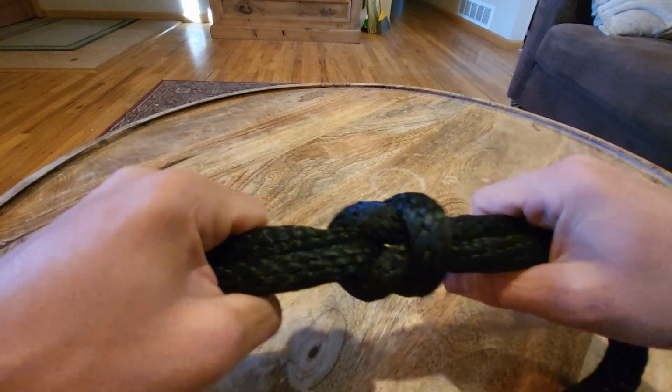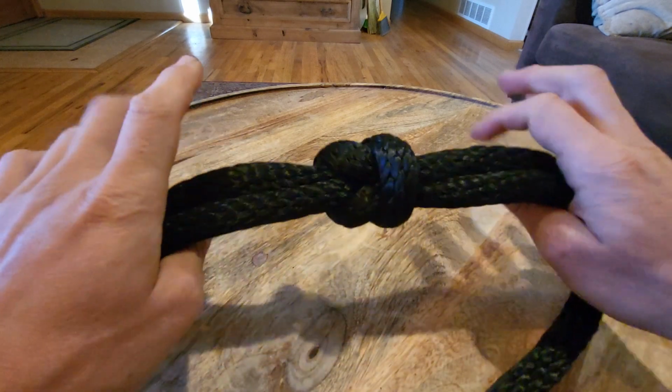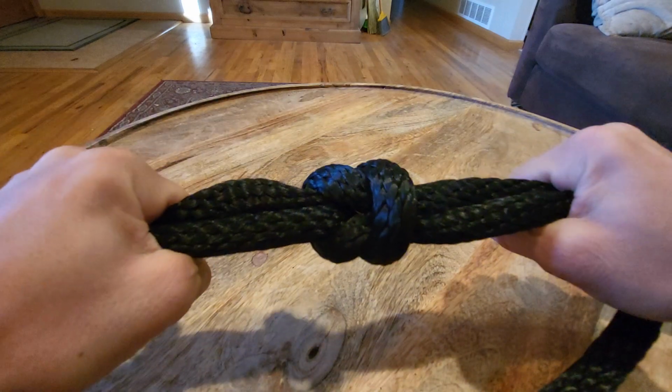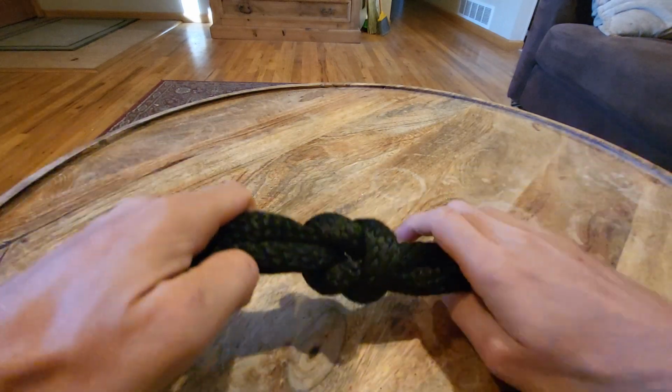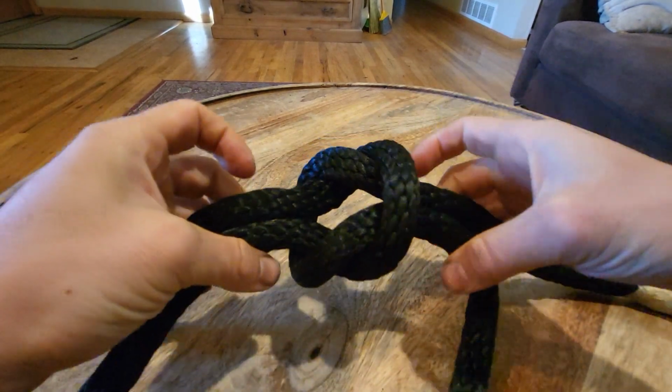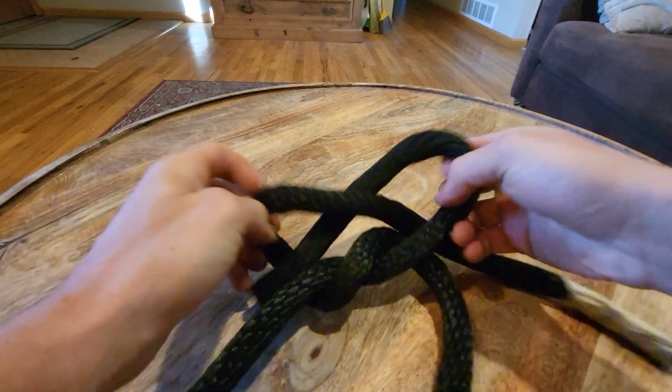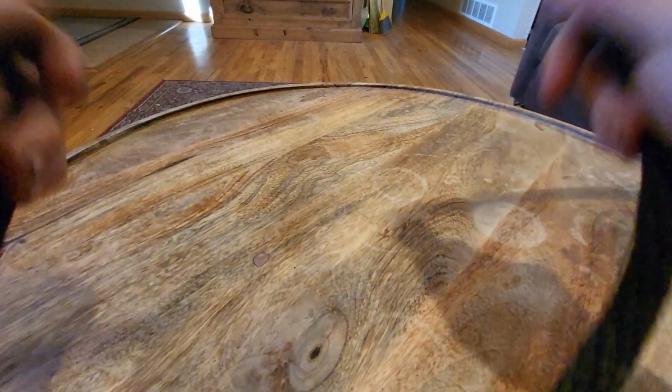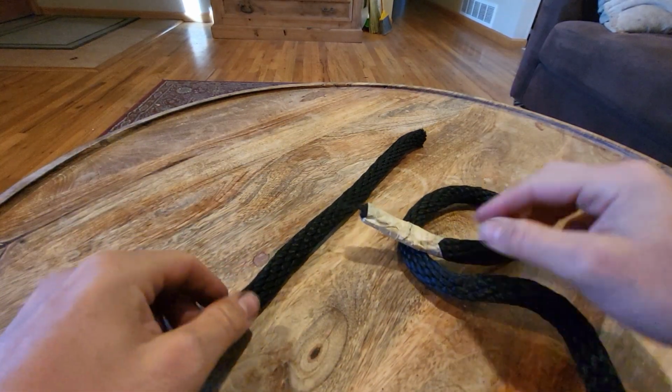And just a cool little thing to do to release it is you can take both sides, grip them, and we're going to pull them together, more like a push, but we're just going to do one of these guys. And there we go, loosens it up. Undo that little pretzel, and there we go. That was a square knot.